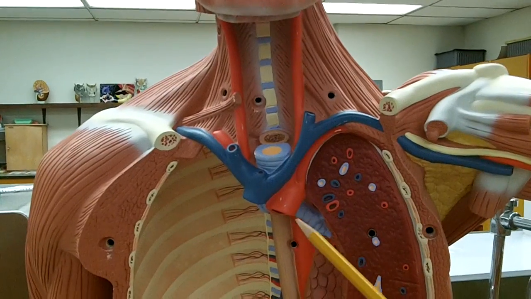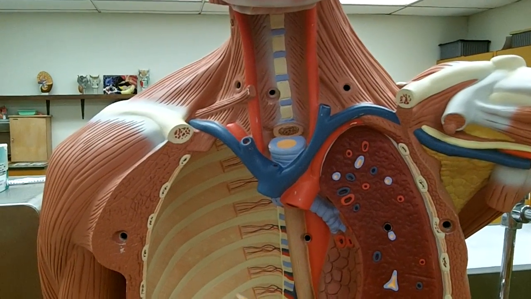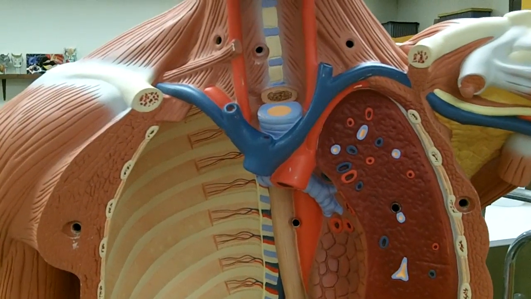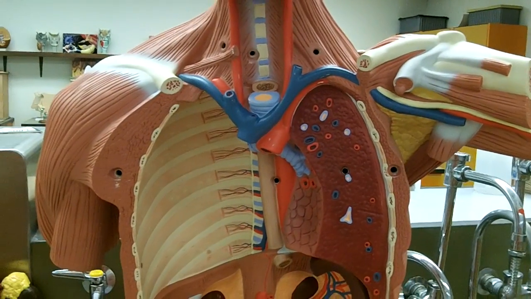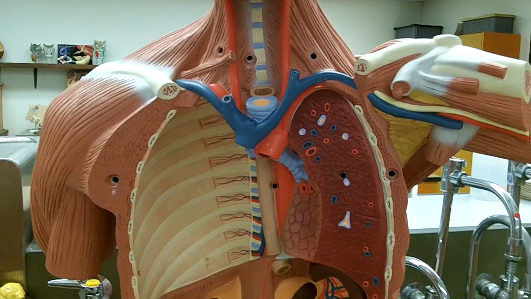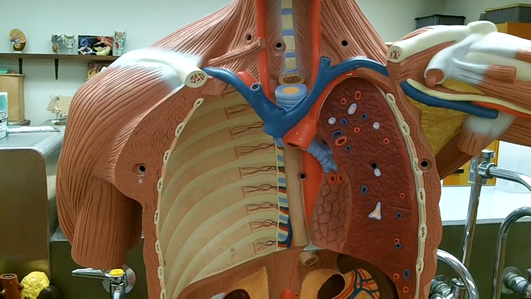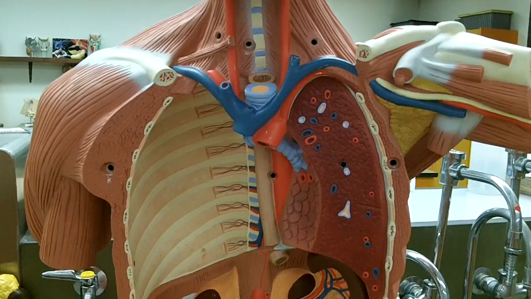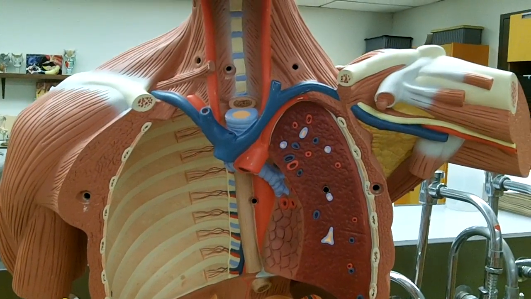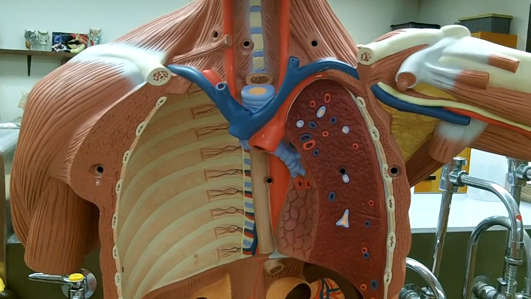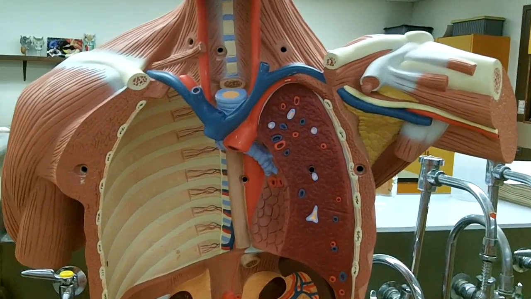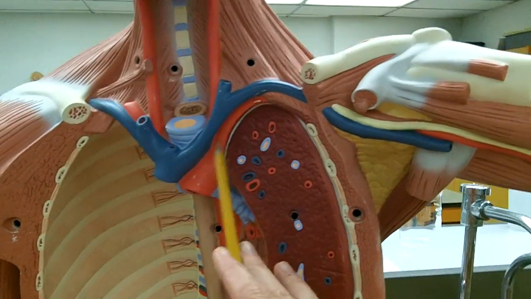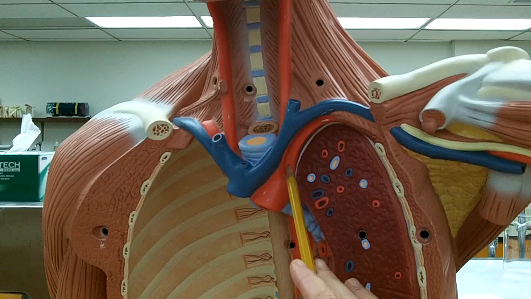Alright, so first, right here in this region, of course, the heart would be found here, and we would have the aortic arch. And off the aortic arch, the first branch is the brachiocephalic trunk, then the carotid, the left common carotid specifically, and then the left subclavian. So the way I remember that is A, B, C's. A for aortic arch, B for brachiocephalic trunk, C for common carotid, and then S for subclavian.